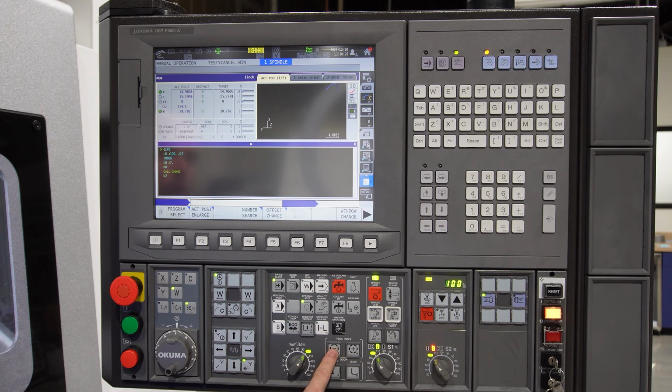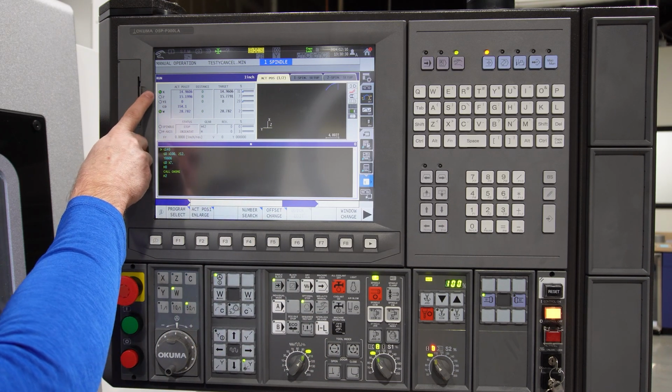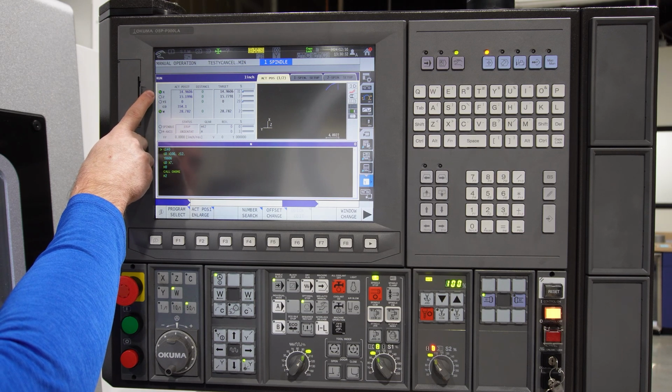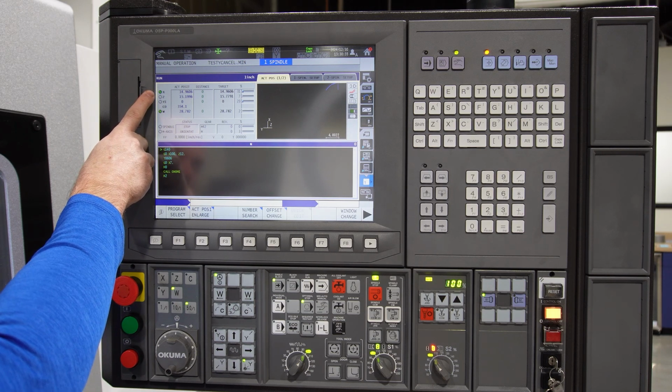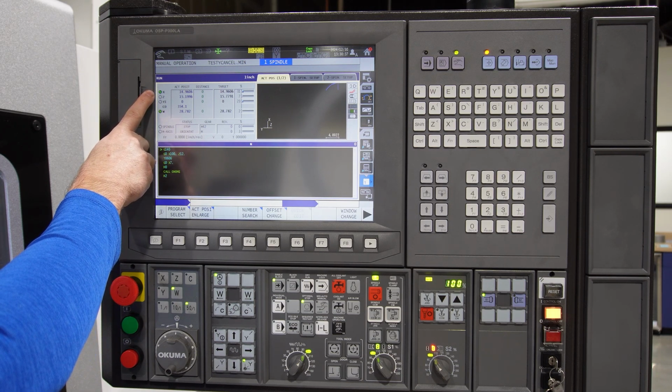Keep in mind, you can only index your turret if you're at the X limit of the machine. That is indicated when there is a green light next to the X axis on your distance to go display.